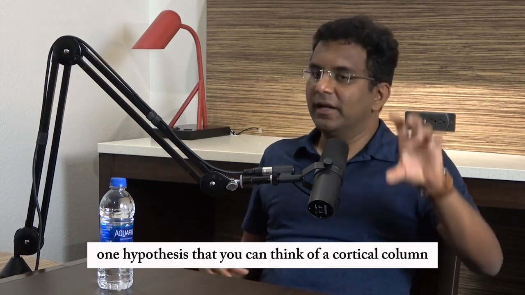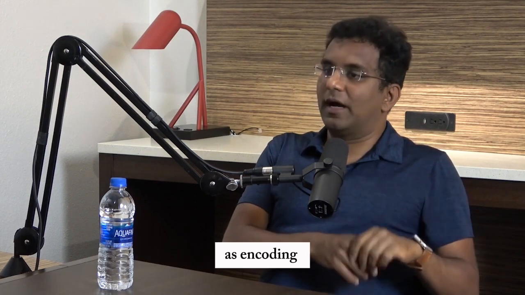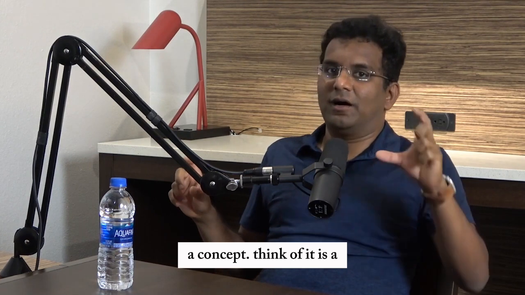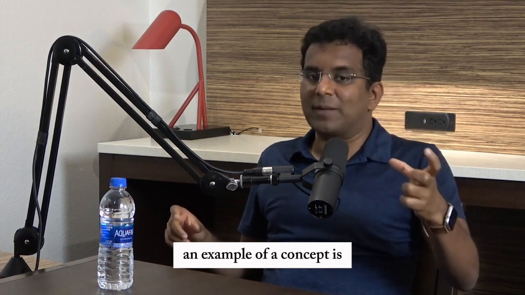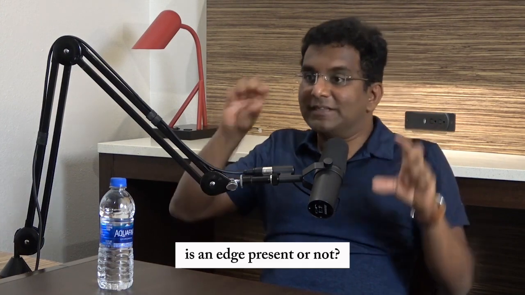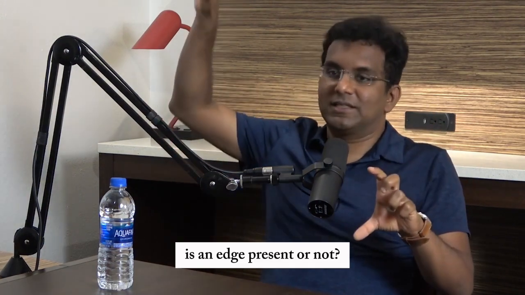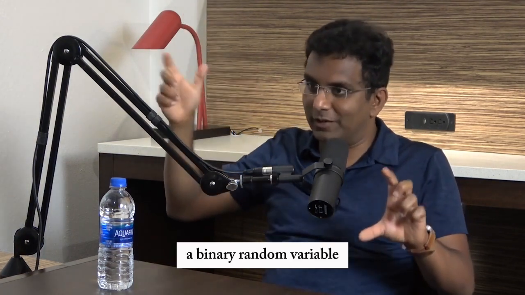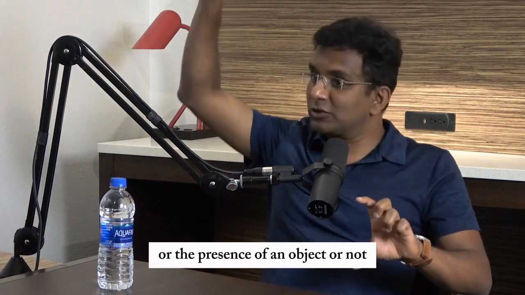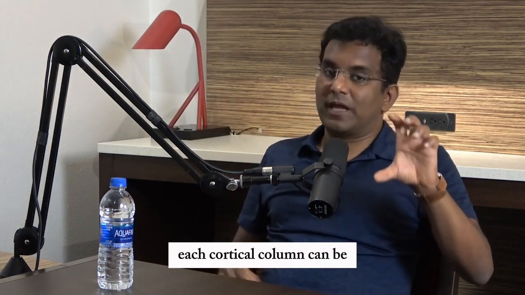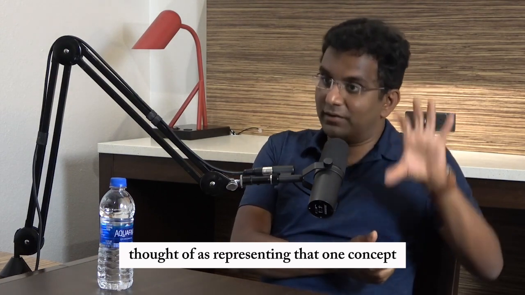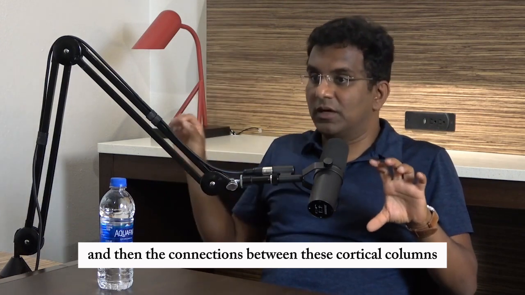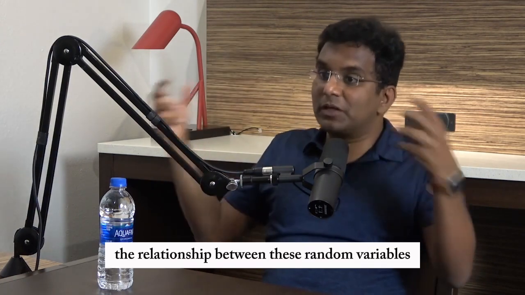One hypothesis is that you can think of a cortical column as encoding a concept. An example of a concept is an edge present or not, or is an object present or not. So you can think of it as a binary random variable, the presence of an edge or not, or the presence of an object or not. Each cortical column can be thought of as representing that one concept, one variable. And then the connections between these cortical columns are basically encoding the relationship between these random variables.